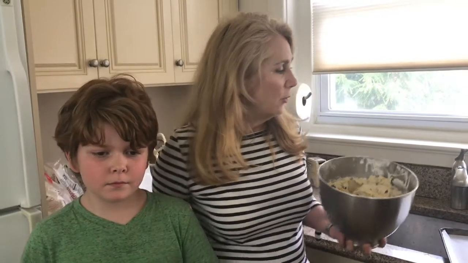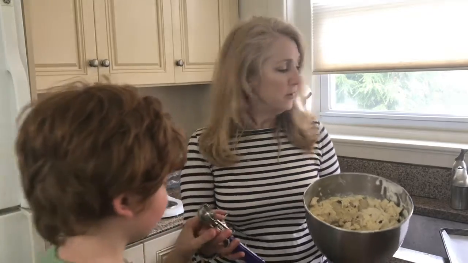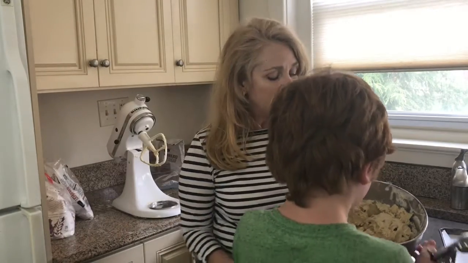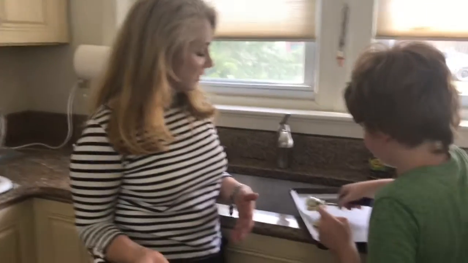Zachary is going to now scoop these out and put them on our baking tray, and each scoop he has will be one cookie, which will represent one share of a mutual fund. So what you do is you usually invest a dollar amount and you buy as many shares as you possibly can.